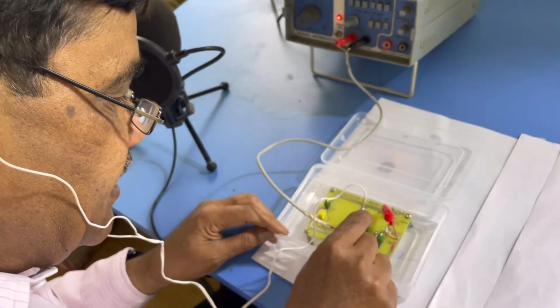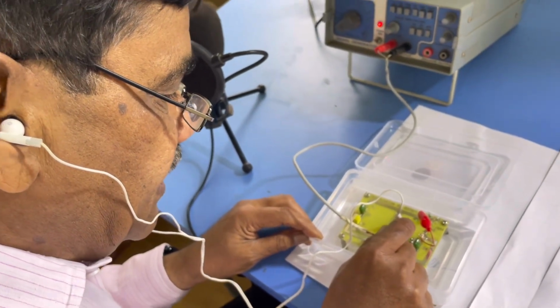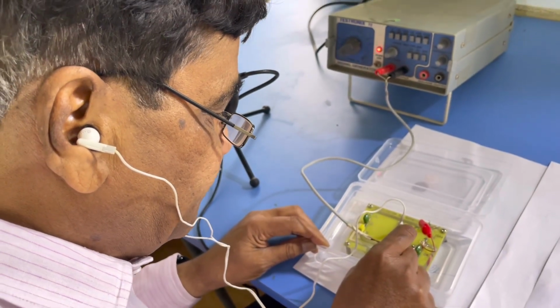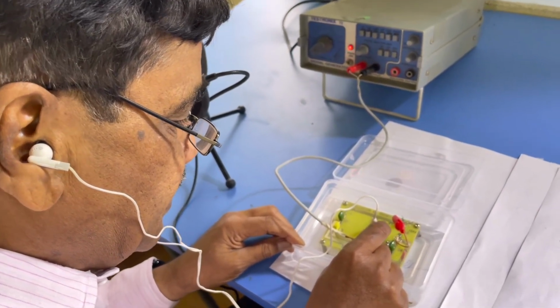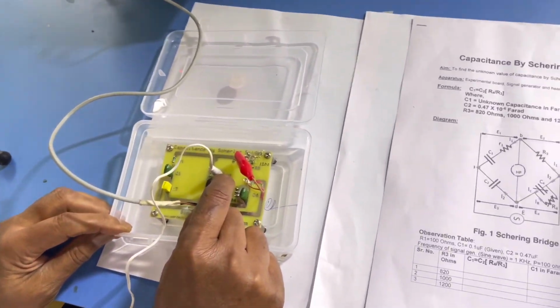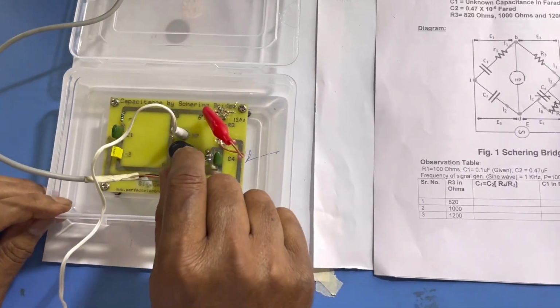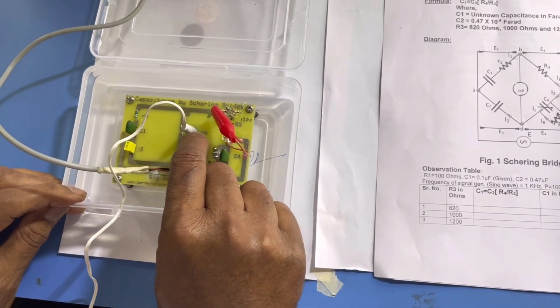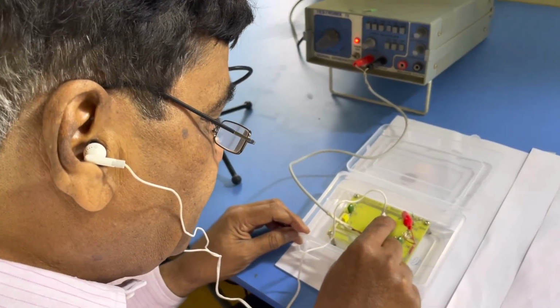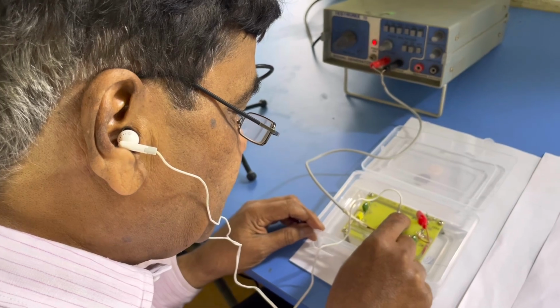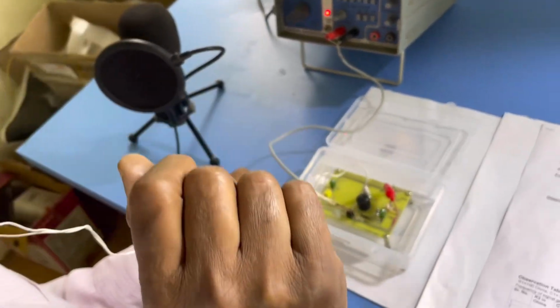Now I am adjusting this pot. See, intensity of sound is increased here. It is decreased here. It is minimum sound. If I rotate again in the same direction, sound will increase. Now I am adjusting for the minimum sound. This is the minimum sound.